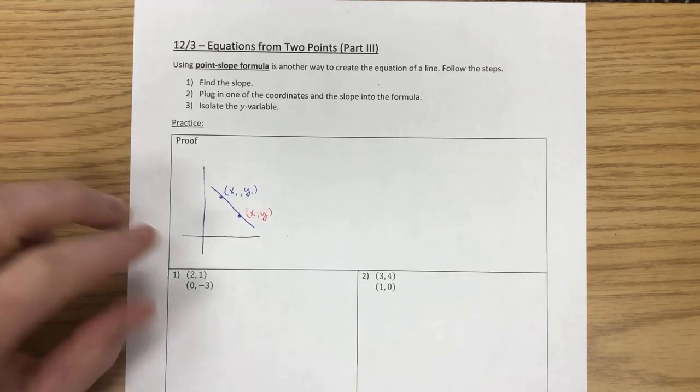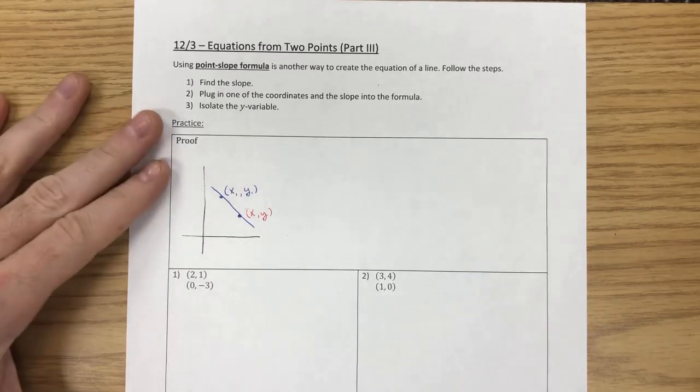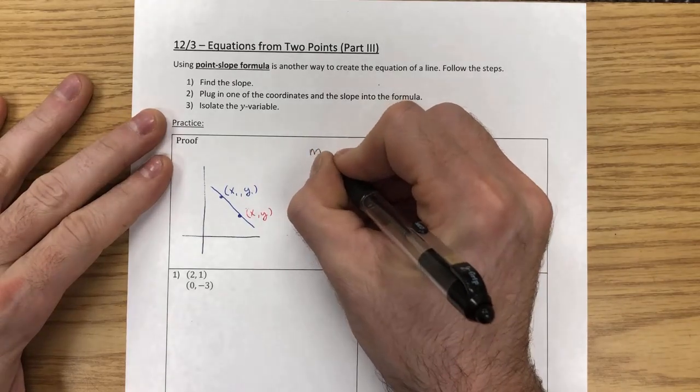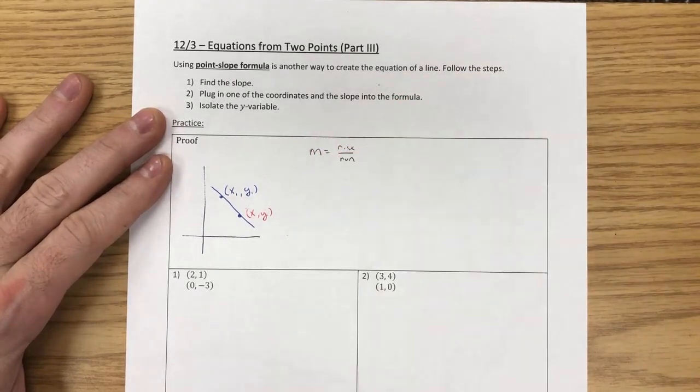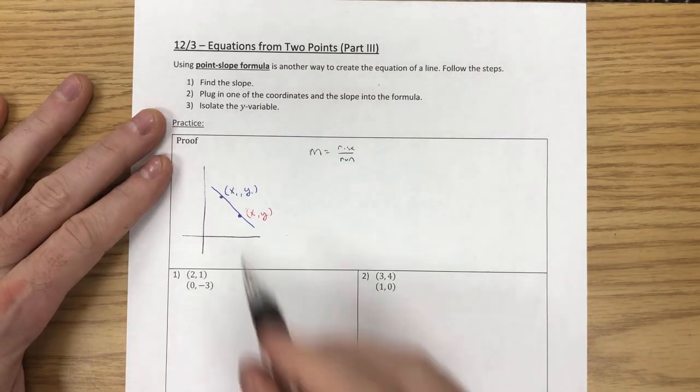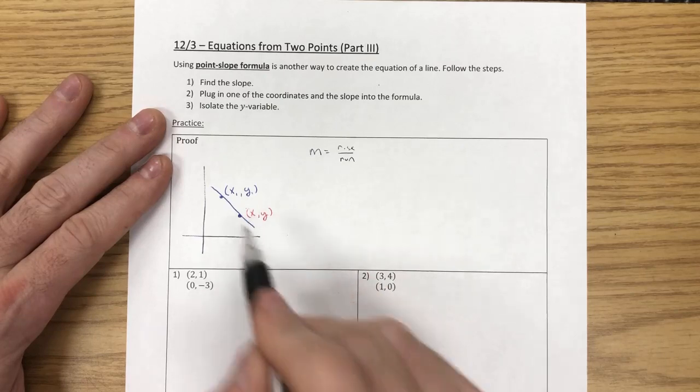So let's go ahead and figure it out. First off, we need to be able to find the slope between the 2, and that's where this equation comes from. It's going to come from our equation for slope, which was rise over run. So we know the slope is the rate of change going up divided by the rate of change going to the side.